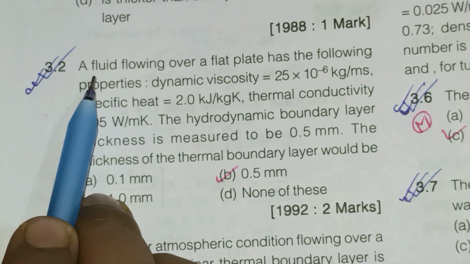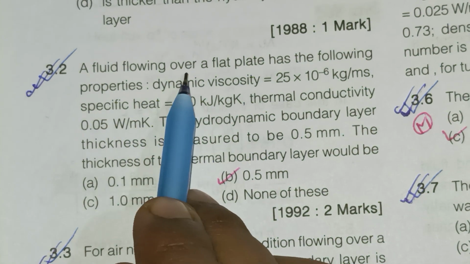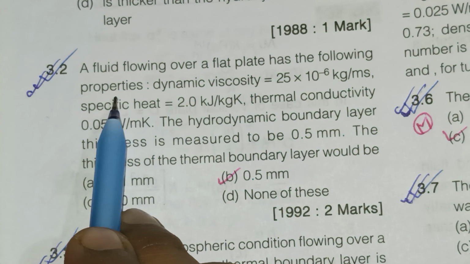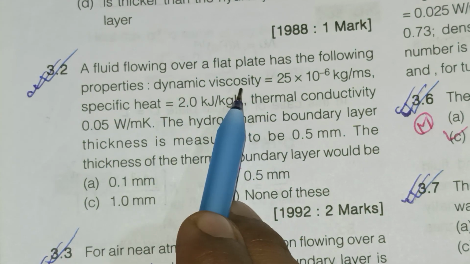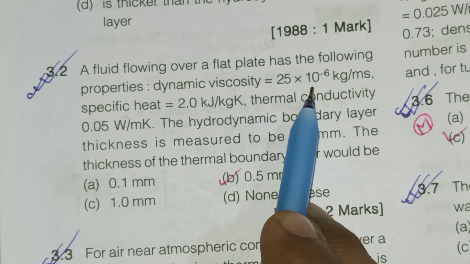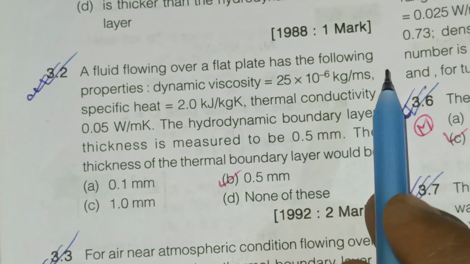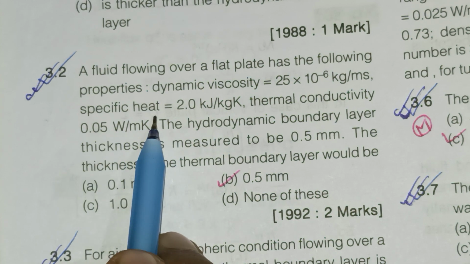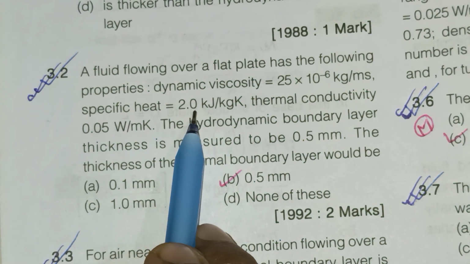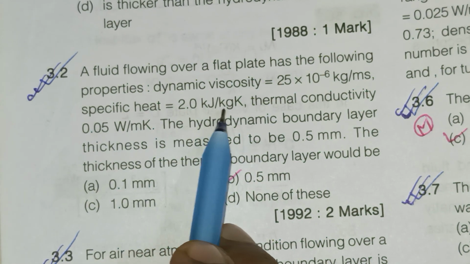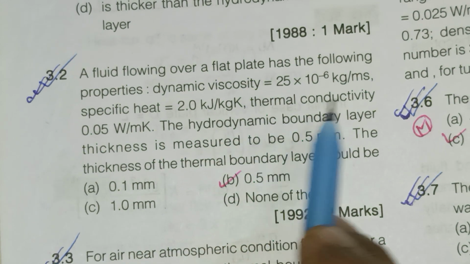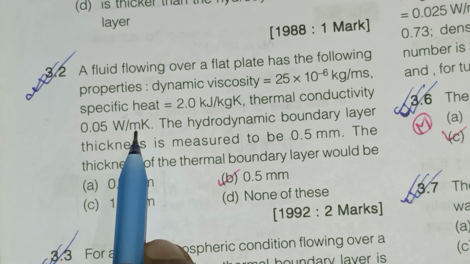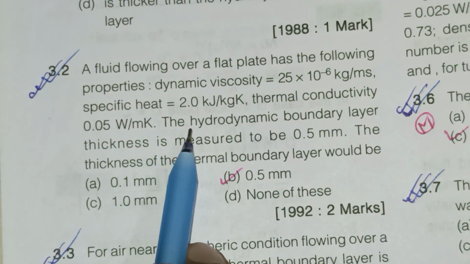A fluid flowing over a flat plate has the following properties: dynamic viscosity equal to 25 into 10 to the power minus 6 kg per meter second. Specific heat equal to 2.0 kilojoule per kg Kelvin. Thermal conductivity equal to 0.05 watt per meter Kelvin.